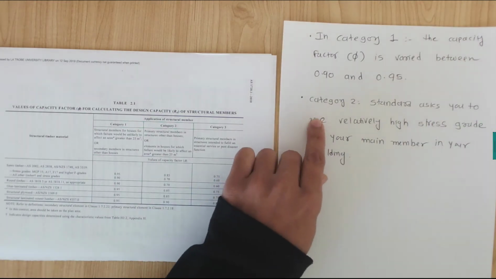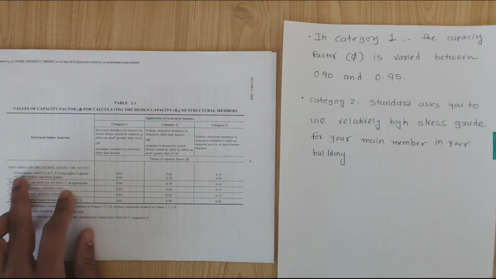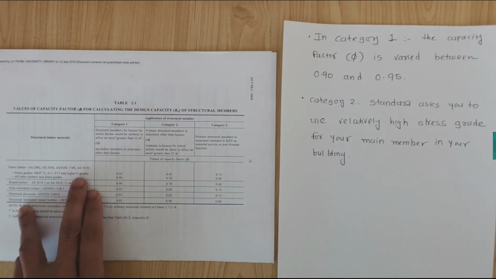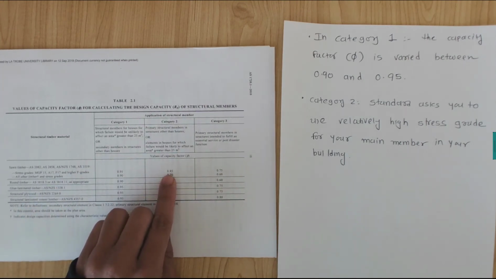Now category 2. Particularly these two numbers, as you can see, depend on the standard grades. There are timber grades. If I highlight these two: stress grade MGP15, A17, F17, higher F grade. For this higher F grade, you should use 0.85. The standard is asking you to use higher grades.